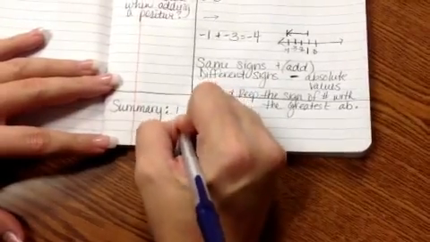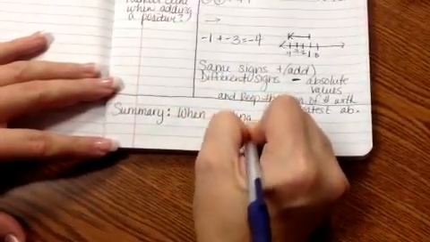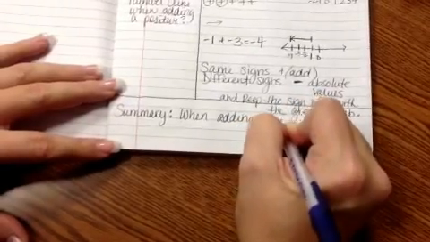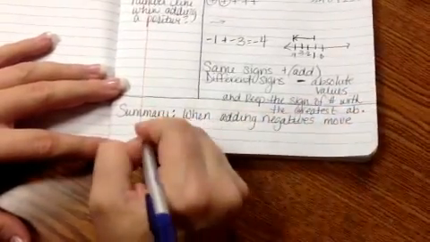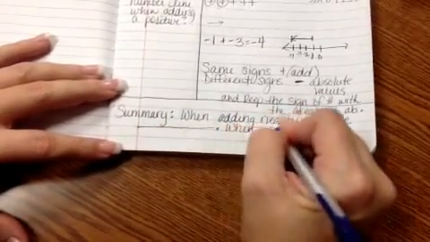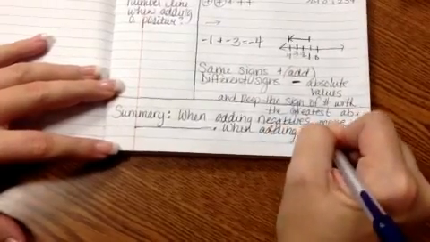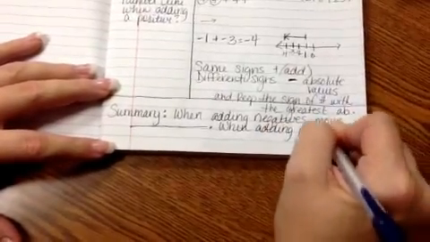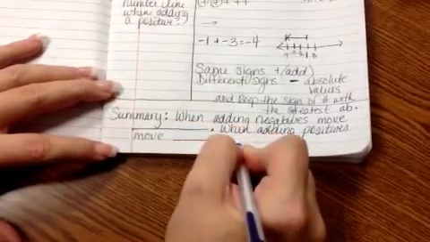So in summary, when adding negatives, move which direction? When adding positives, move which direction?